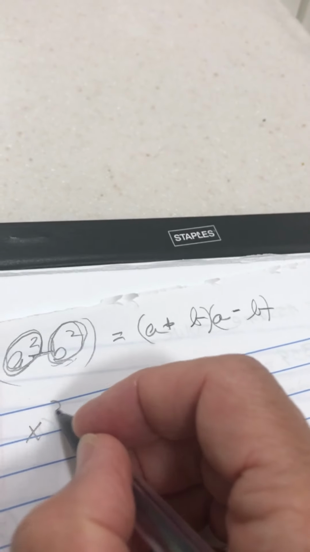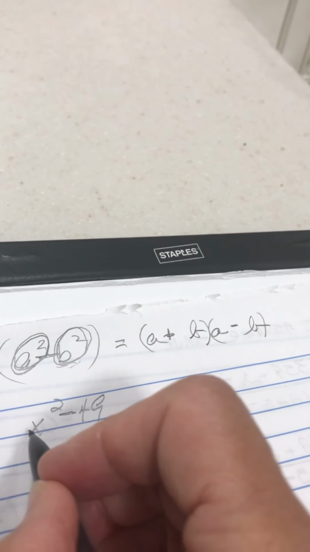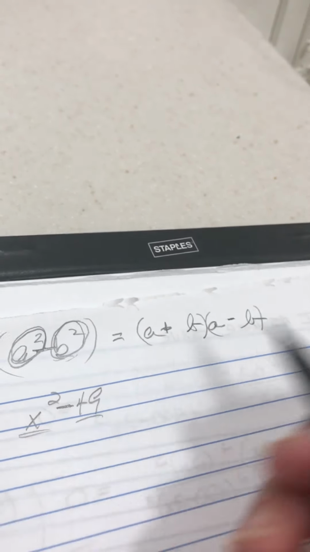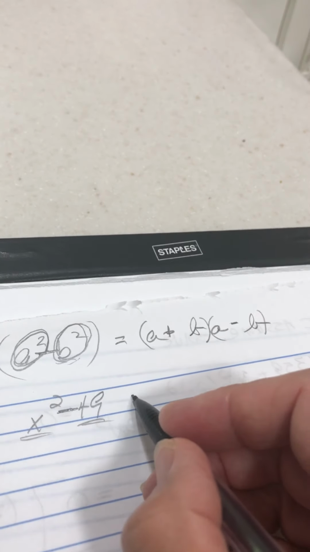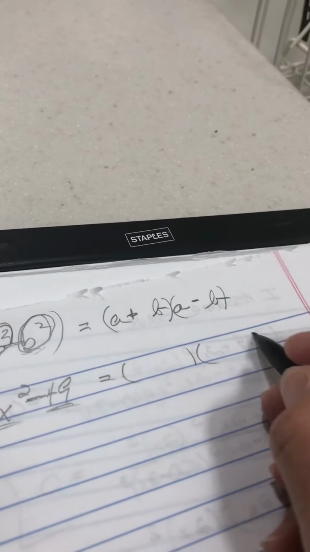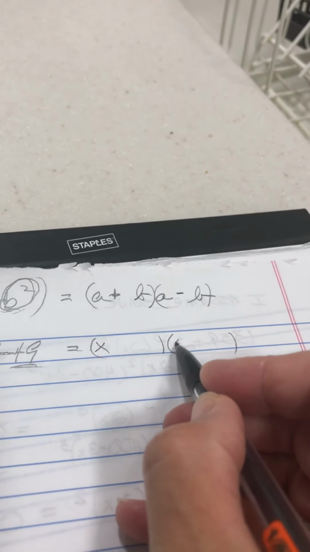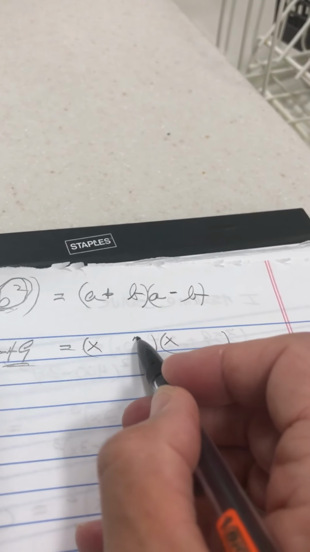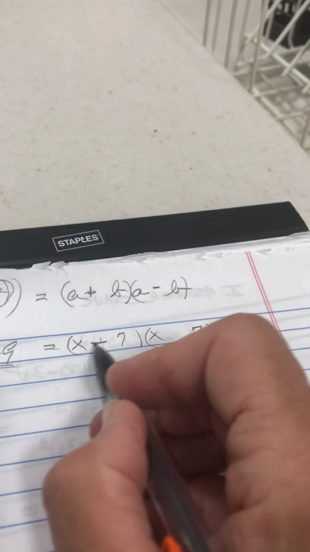So with numbers, if it were x squared minus 49, it is the difference of two squares, because x squared is a perfect square and 49 is a perfect square, and it is a difference. So again, set up your two binomials to start. The square root of x squared is x. The square root of 49 is 7. And one's plus and one's minus, it doesn't matter which you put where.